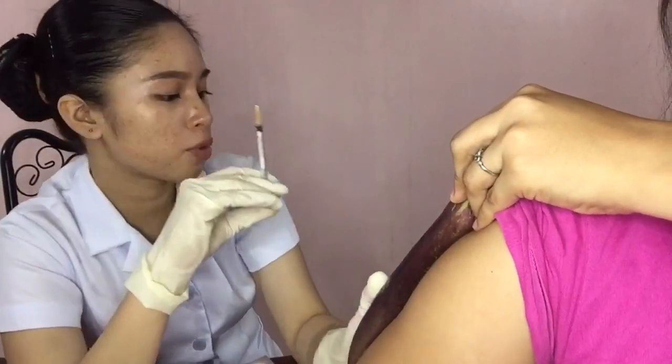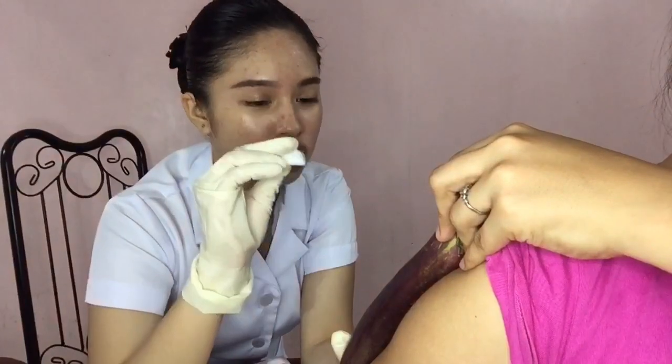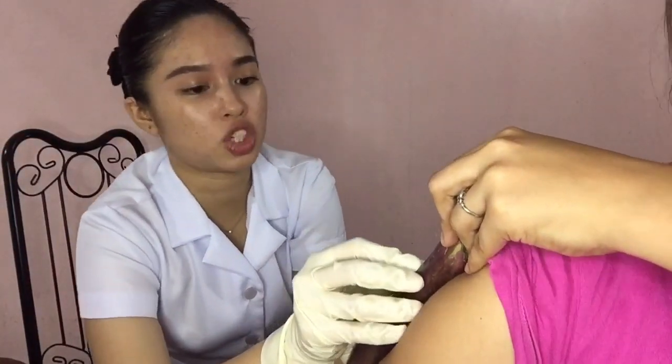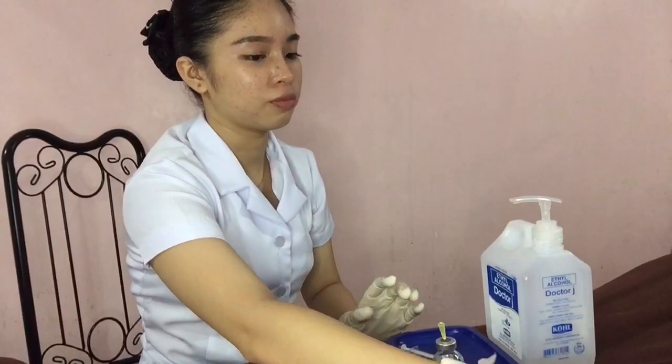Place a gauze swab pad on the site and apply it gently, but don't forget, do not massage. Then place the patient into a comfortable sitting position. Then document the procedure. Then record the time and the amount of the drug onto the medication sheet.